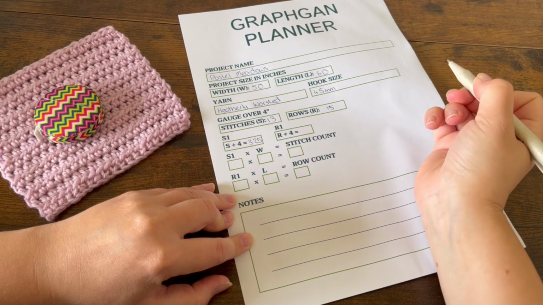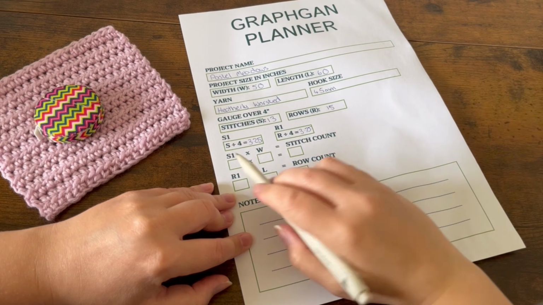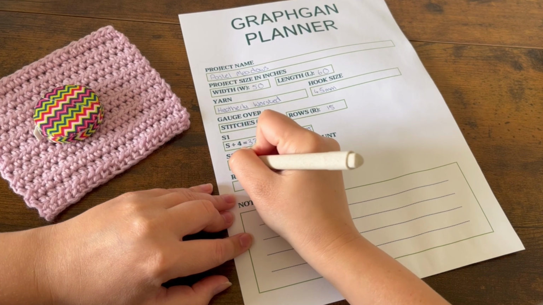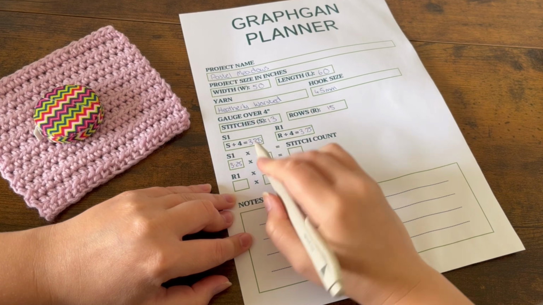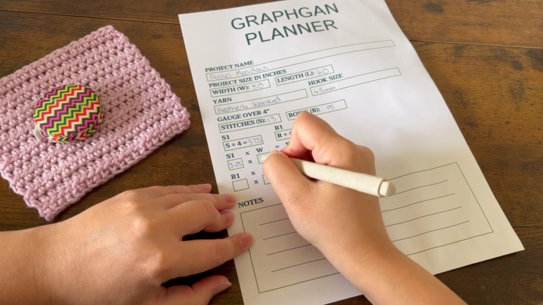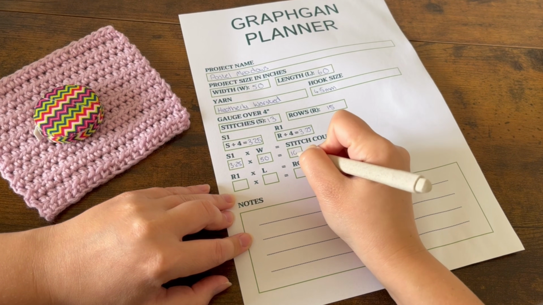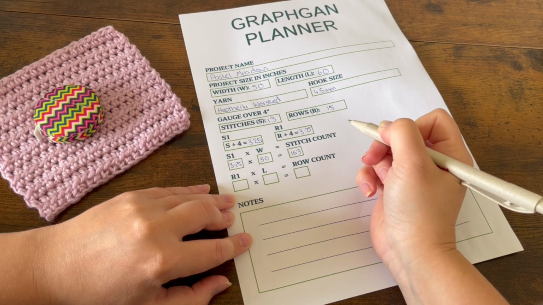We're now going to do a calculation to work out the stitch count for your blanket. Take the number that you've got for S1 and multiply it by your desired blanket width in inches. If the answer you get is a decimal point, round it up to the closest whole number, and that number you're left with is your stitch count for your blanket.